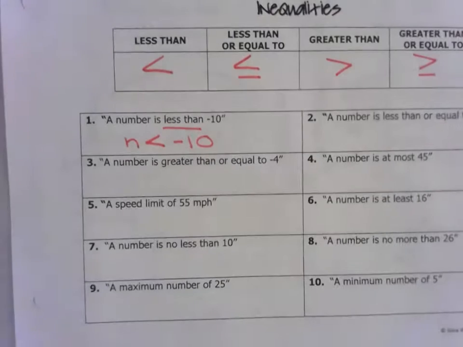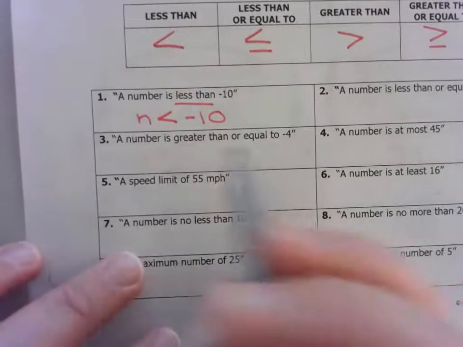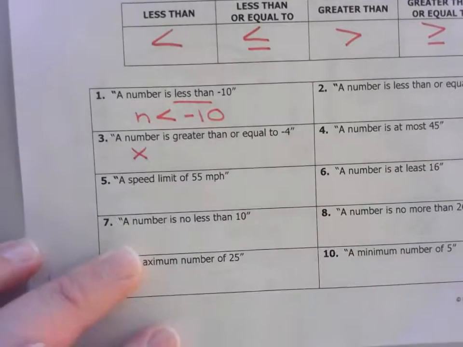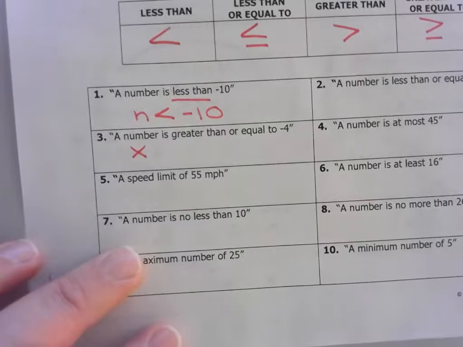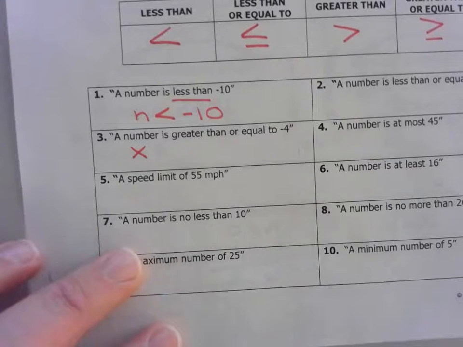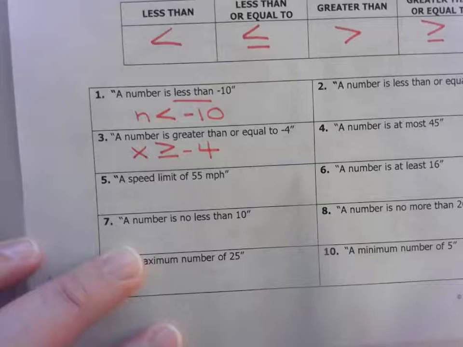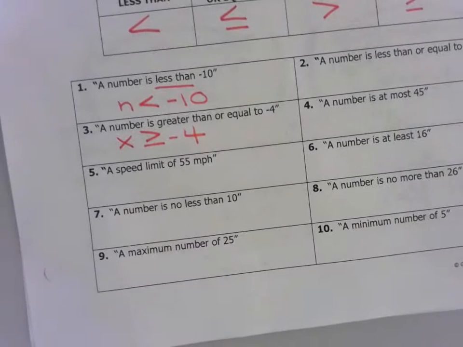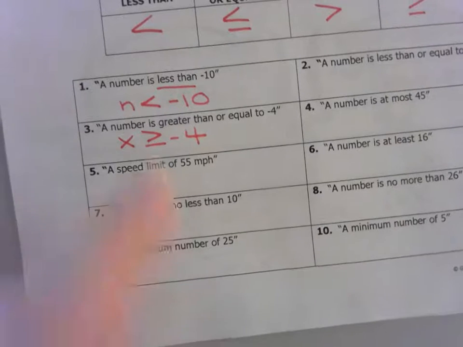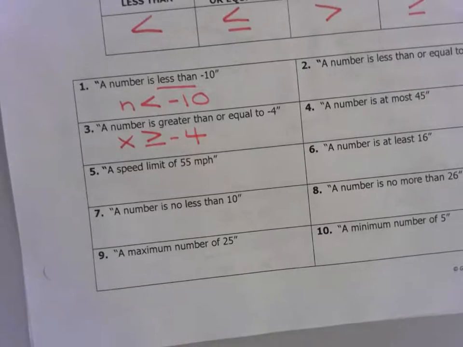Okay, let's look at 3. A number is greater than or equal to negative 4. A number, x, how do I represent is greater than or equal to? Which direction is the opening? Left. Yes. So a number is greater than or equal to negative 4. So make sure you read. If the directions say write each inequality, you have to look for what symbol you're going to use. A number is greater than or equal to, so you need the line underneath, negative 4.